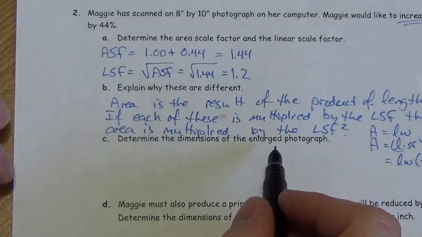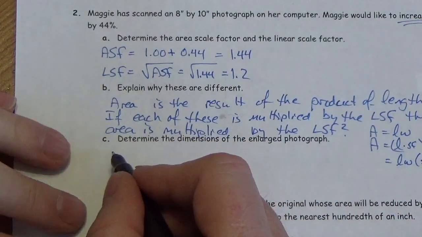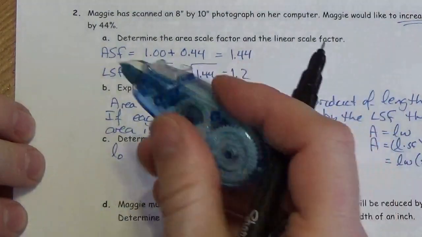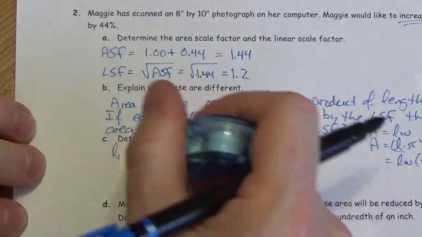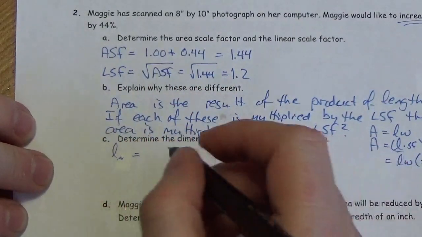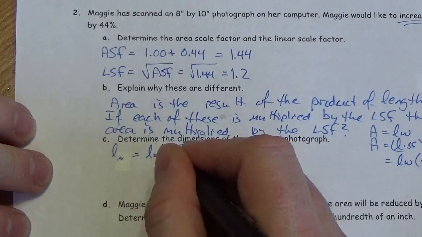So to determine the dimensions of the enlarged photograph, our new length is going to be equal to the original length multiplied by our linear scale factor.